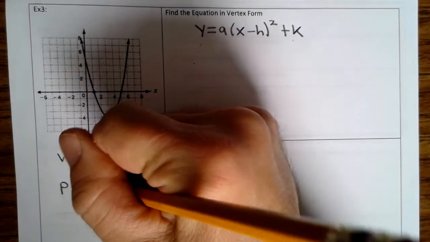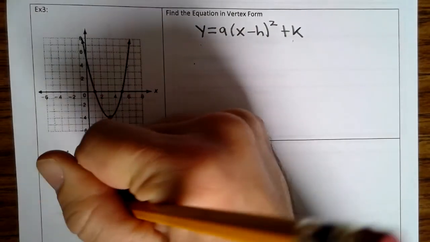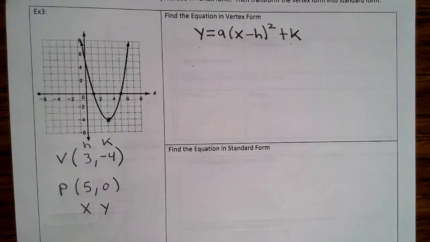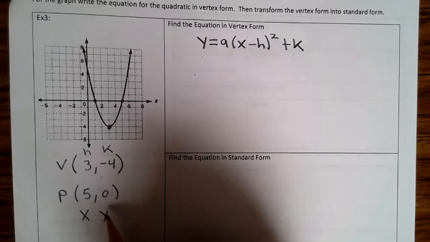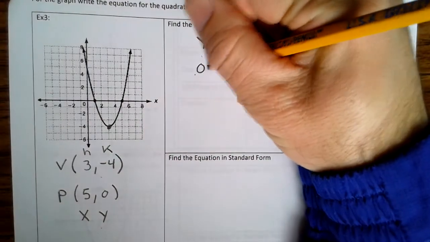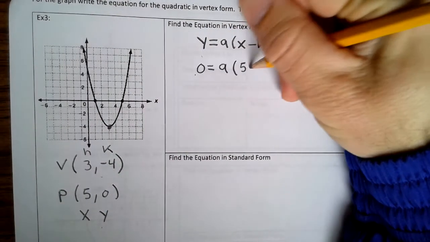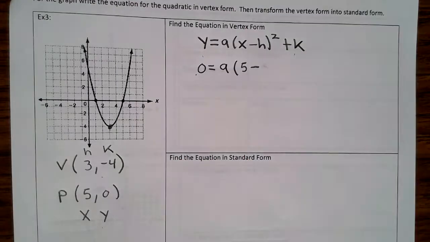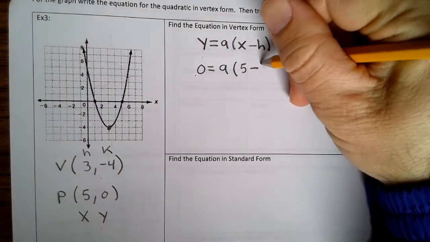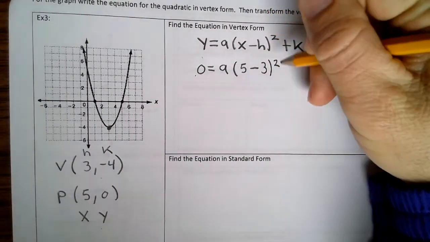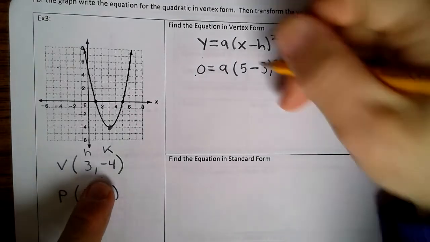So now we substitute the x and y and the h and k into here. So the y value is 0. So 0 equals a, we don't know a, we're trying to find a, times x is 5 minus the h value, which is 3, squared, and then plus k, but that's a -4, so -4. So now we need to solve for a.